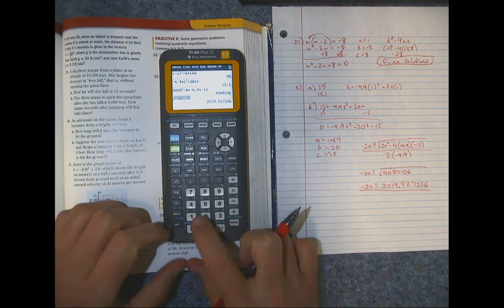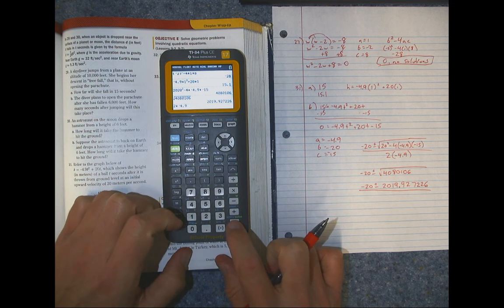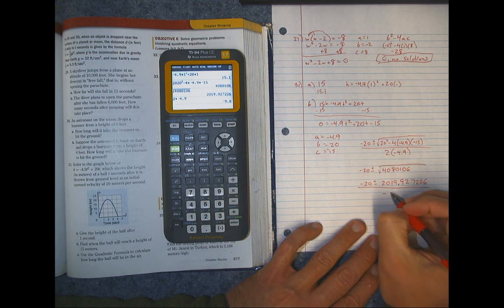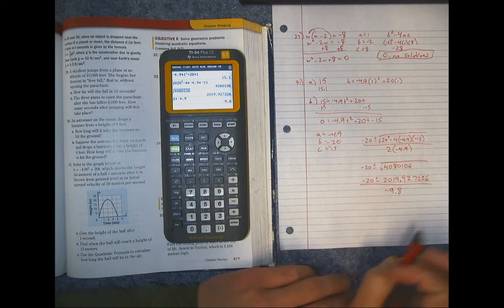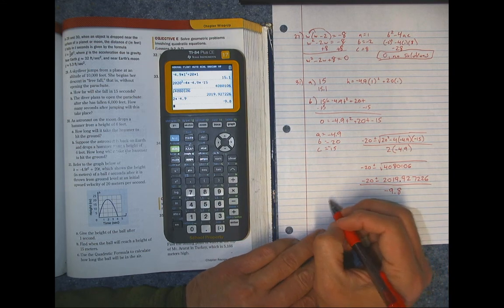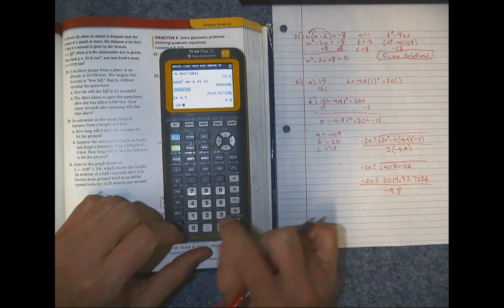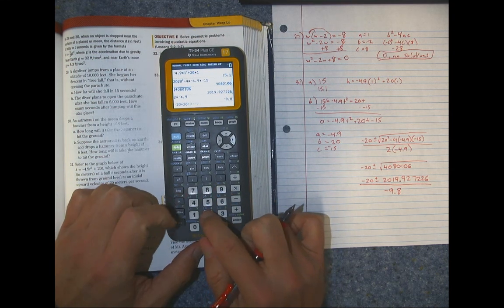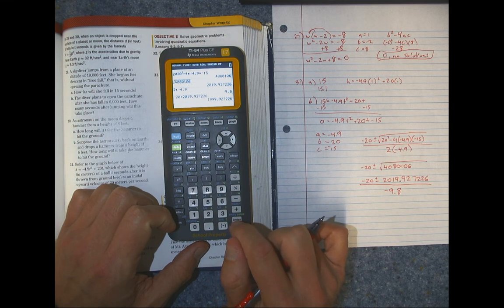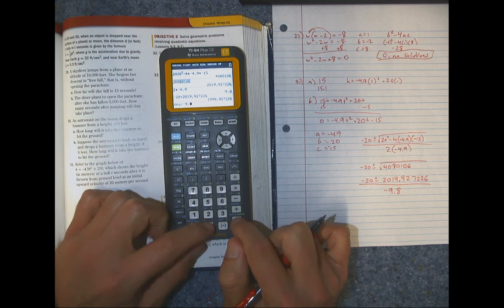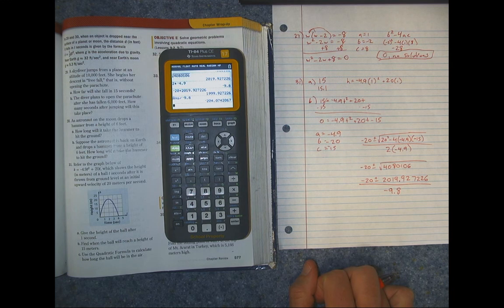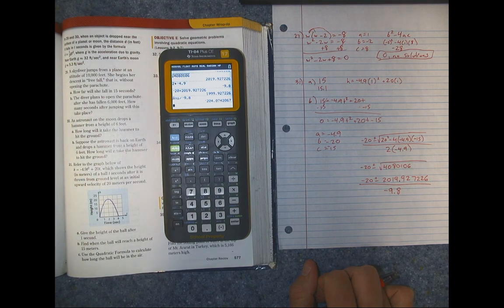All divided by 2 times negative 4.9. So we've got to do this once with a plus and once with a minus. So negative 20 plus 2019.927226 divided by negative 9.8. And obviously here something's wrong, right? Clearly. So we need to go back and figure out what we are missing.